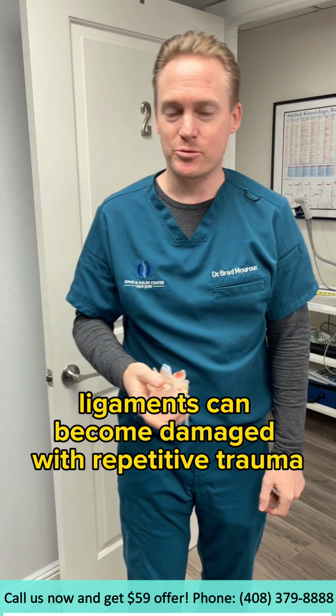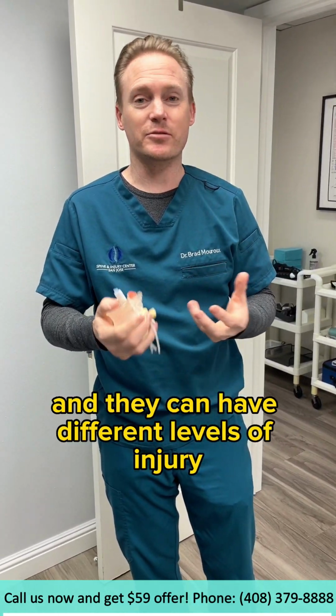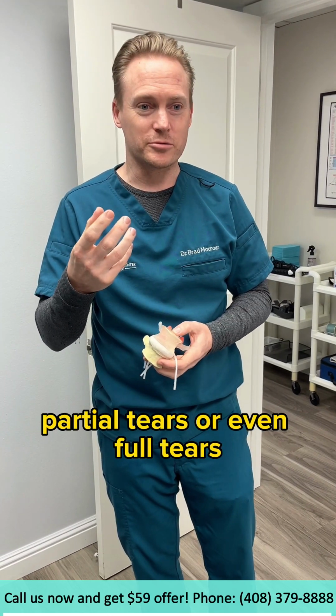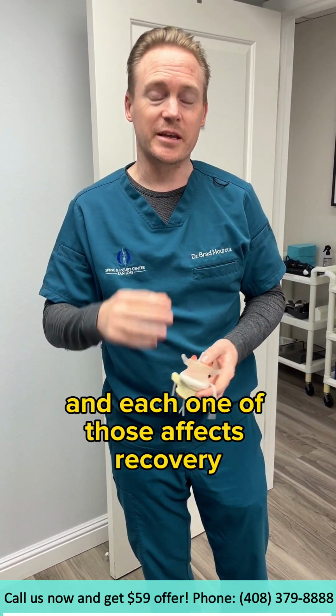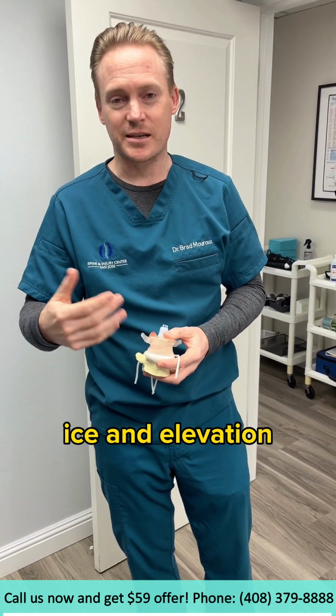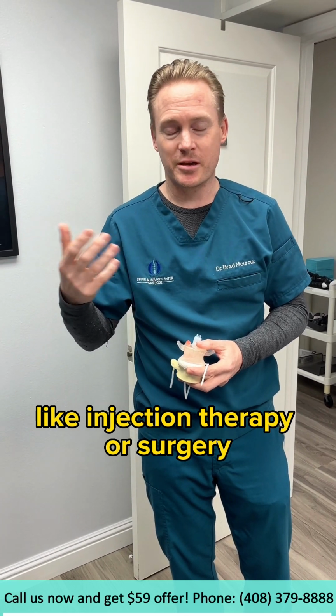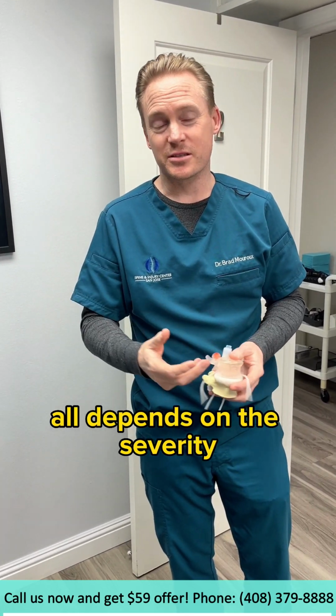Ligaments can become damaged with repetitive trauma, of course, traumatic injury, and they can have different levels of injury. They can have strain, partial tears, or even full tears, and each one of those affects recovery. So whether or not you do simply rest, ice, and elevation, or if you need something more involved like injection therapy or surgery, all depends on the severity.